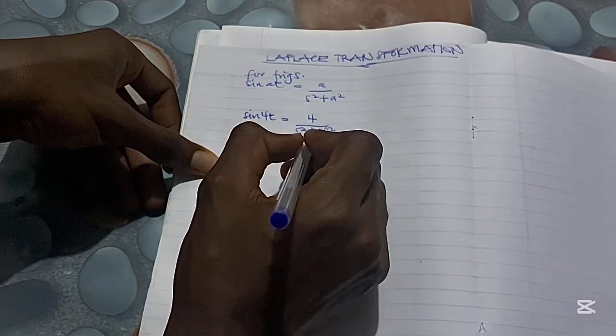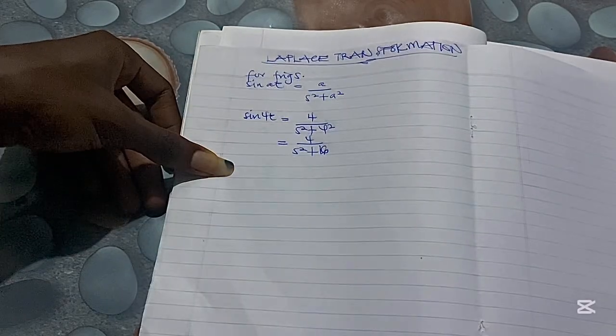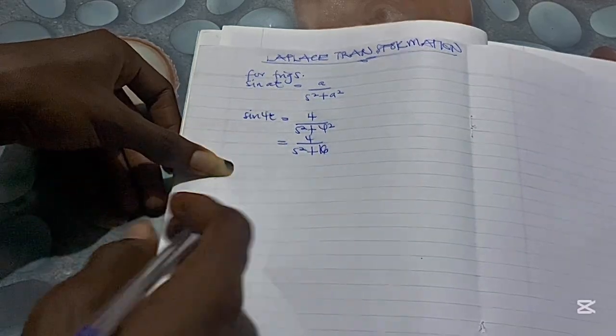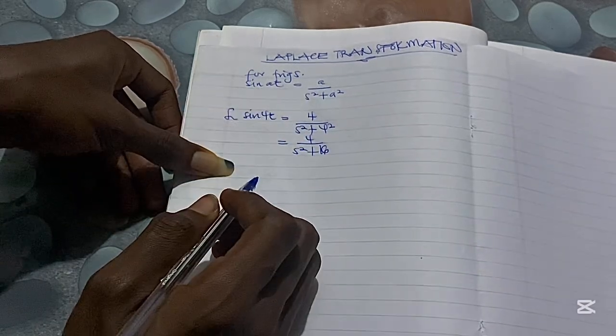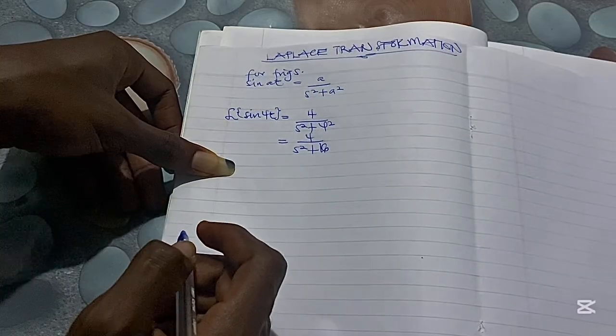To show you are working on the transformation, you bring the Laplace symbol, a kind of curly L. That's how it goes for sine 4t.